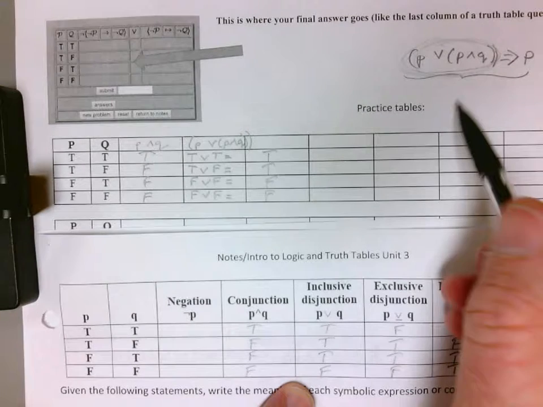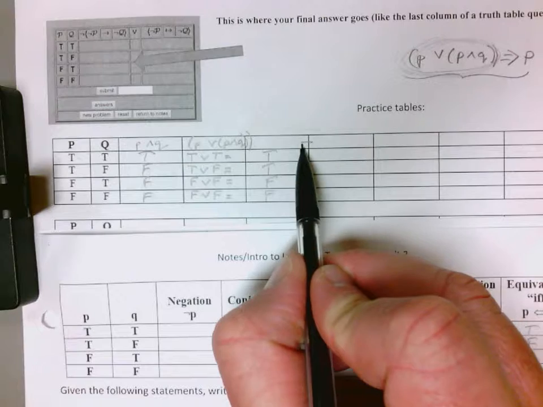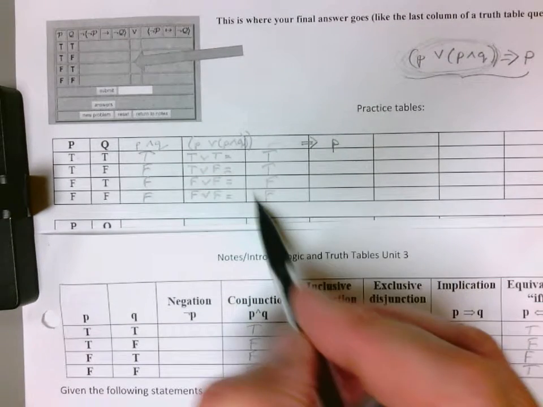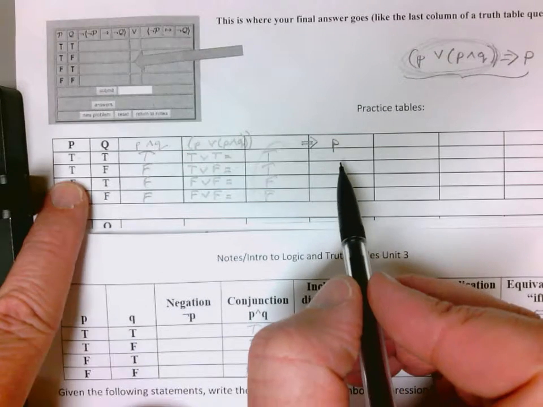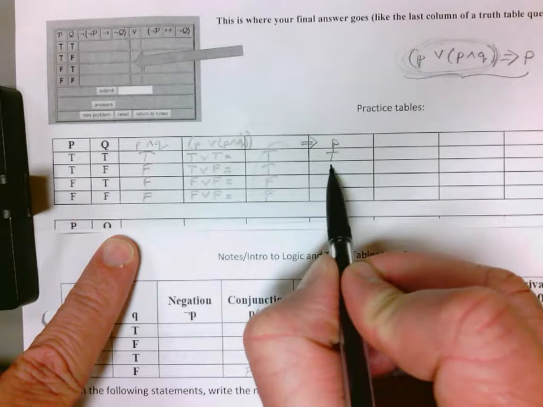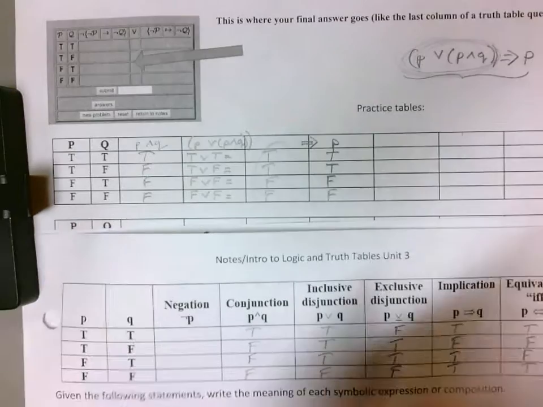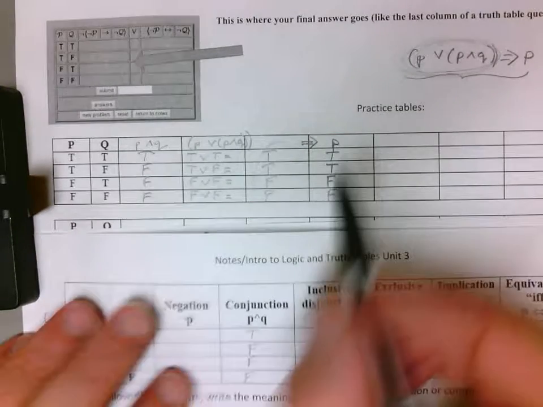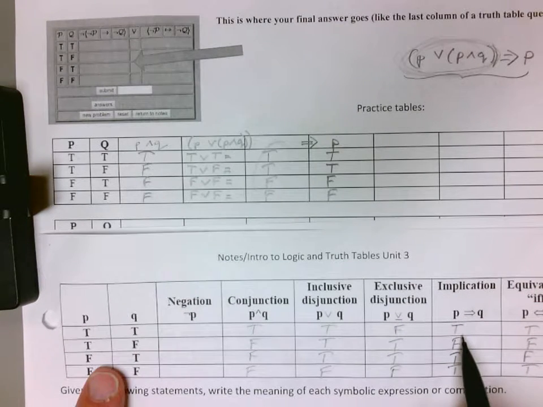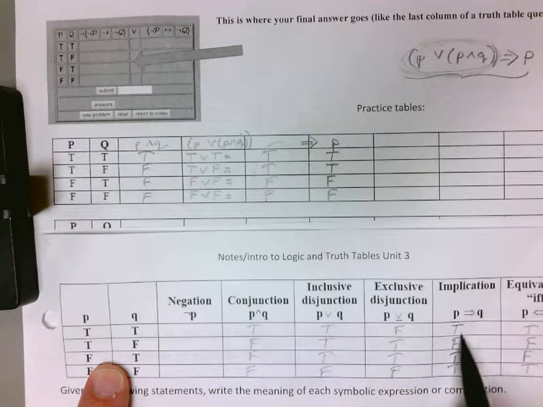And now I'm going to do that with implies P. So this whole thing implies P. When you get good at these, you can copy them down over here. But I'm going to go ahead and write true, true, false, false. Now we're using the implication combinations, which is only false if it's true followed by false. Implication is true in 3 out of the 4 combinations.